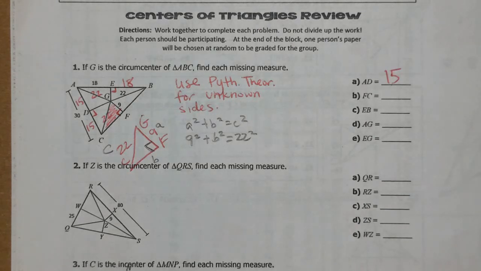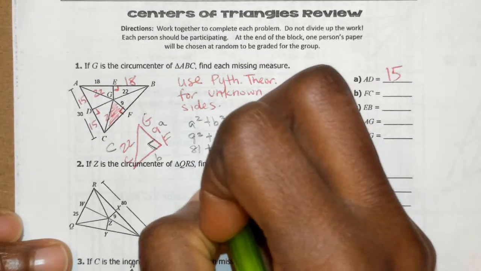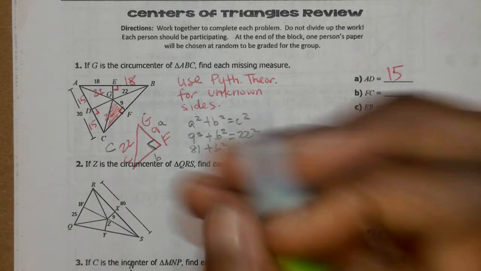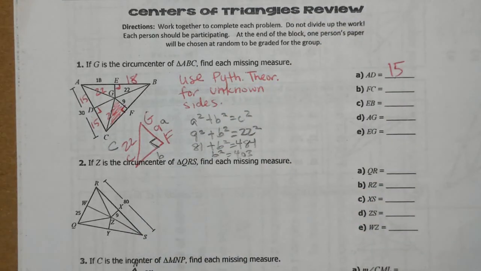Okay, the calculator for this part. Let's see. So 22 squared, I think, is 484. Okay, yes, so 484, and then we already know 9 squared is 81. Okay, then we're going to subtract 81 from both sides, and take the square root. So it tells us it's 20 and some change.